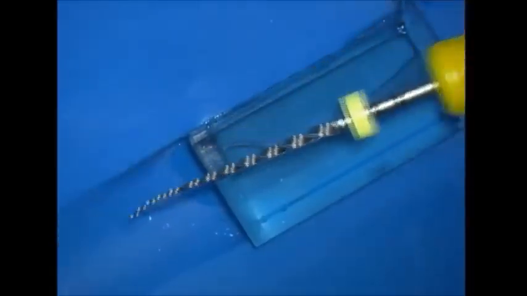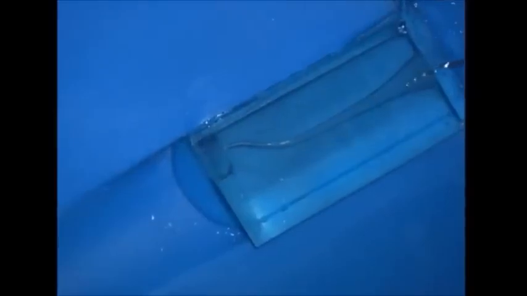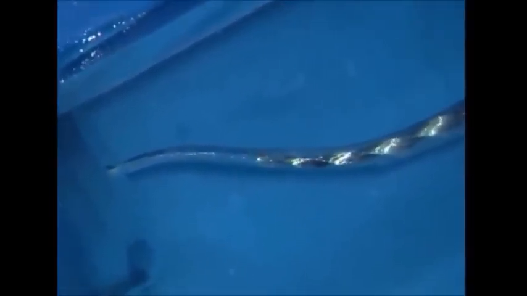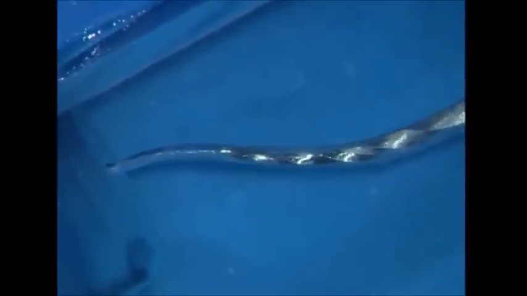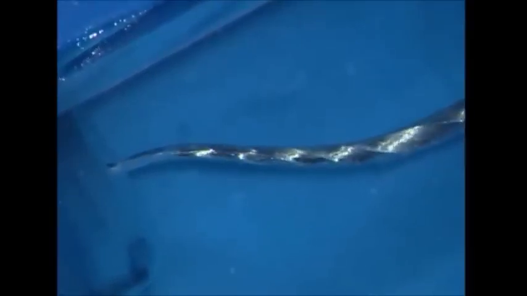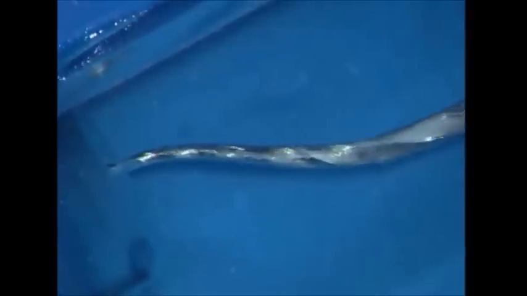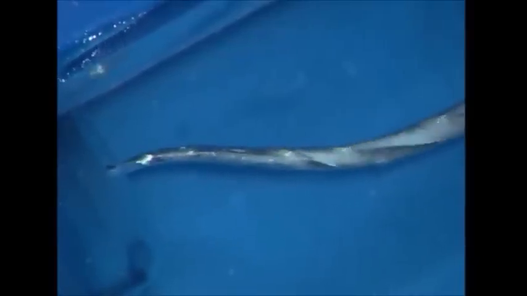Here we use the finisher number 1. Notice again that it's pre-curved, and the pre-curved instrument readily bypasses the ledge. This instrument has a 7% taper in its apical extent, and because of this taper, it very nicely can refine and smooth and eliminate the ledge in its entirety.